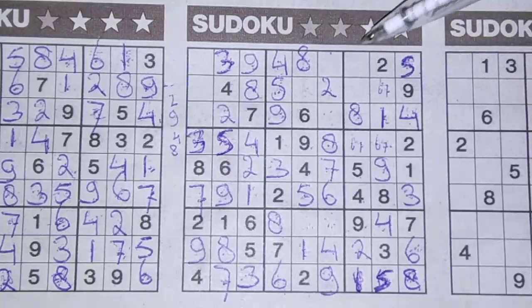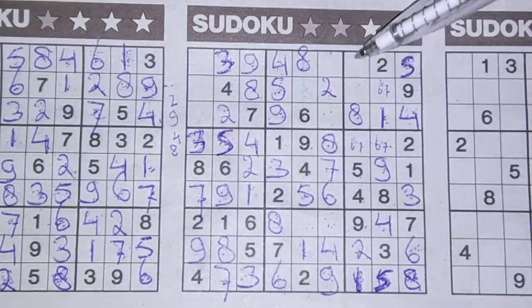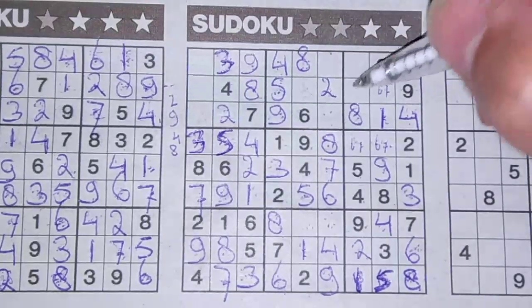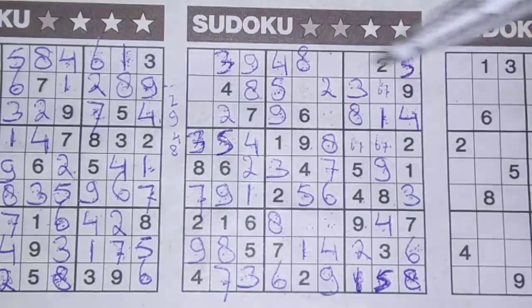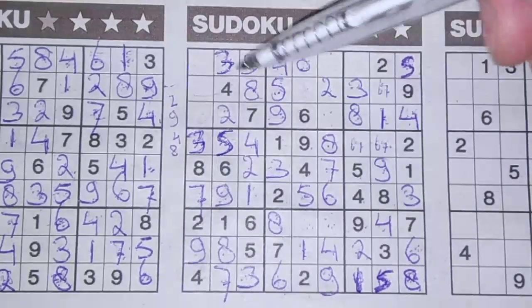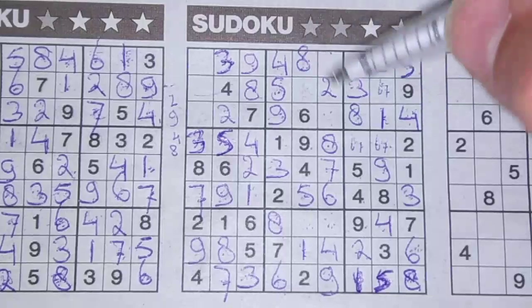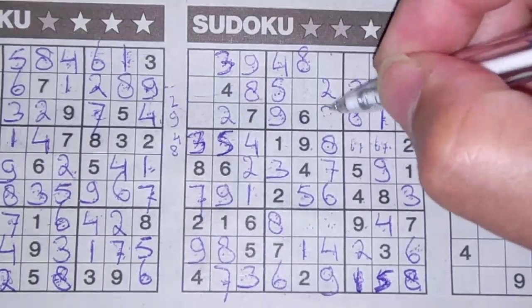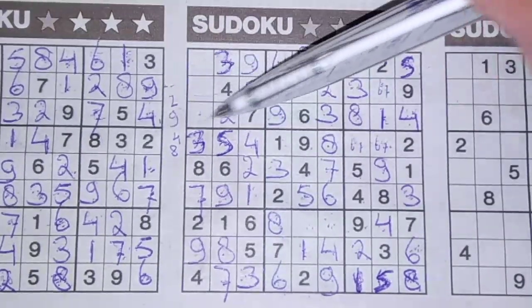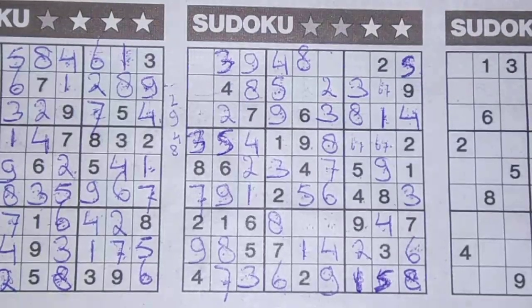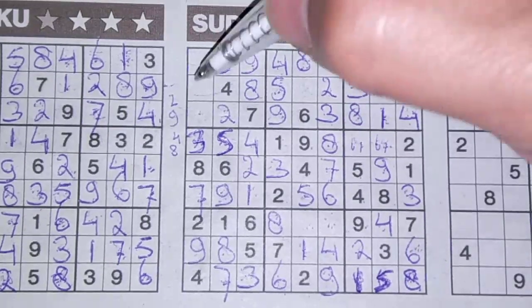So in that column, the only 2 places for the 3 here or there. I see here 3, no 3 there. 3 should be here. 3 in this row, 3 in the middle, second row. So in the third row, the only place for a 3 should be there. 1 box left in this third row for the number 5.